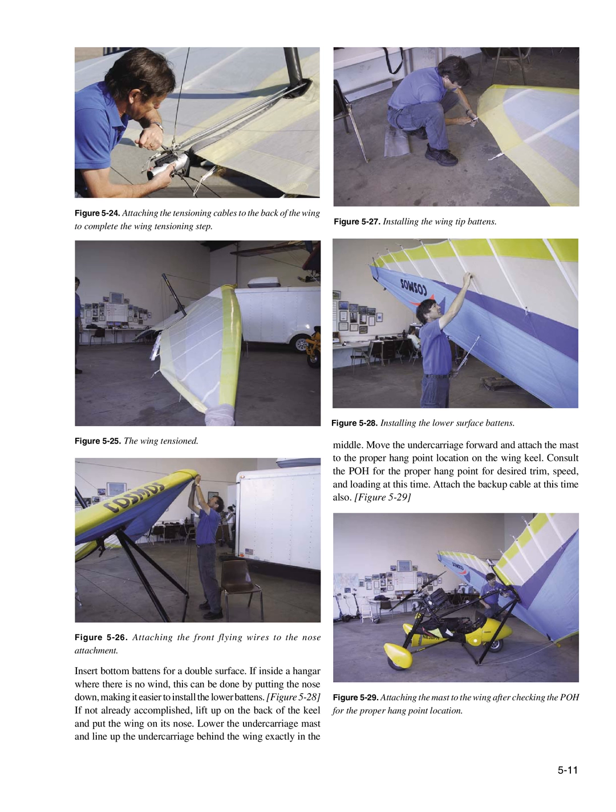Insert bottom battens for a double surface. If inside a hangar where there is no wind, this can be done by putting the nose down, making it easier to install the lower battens.